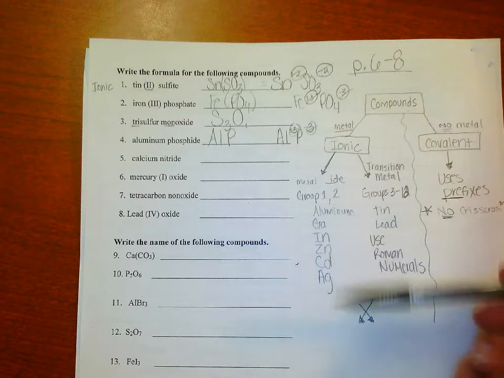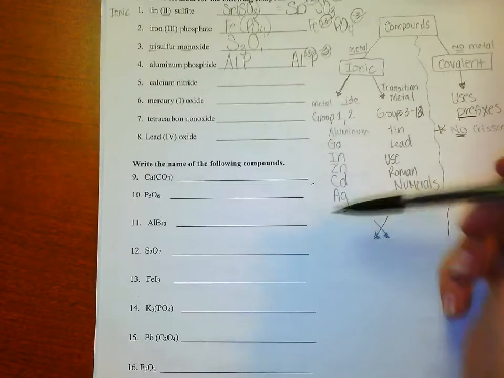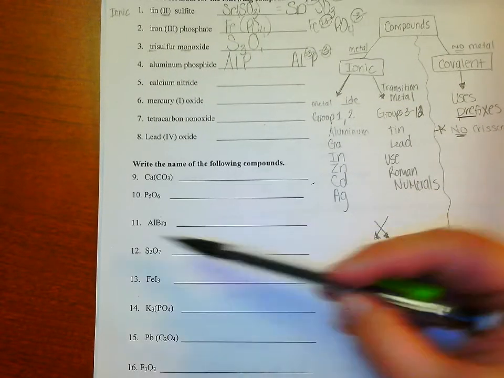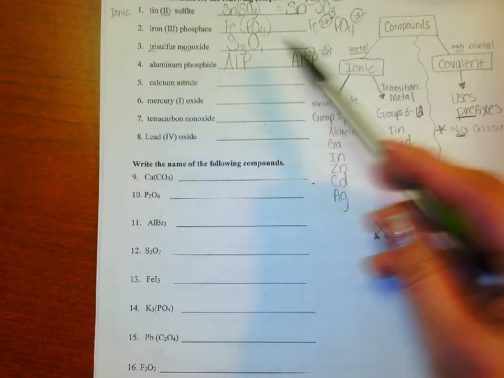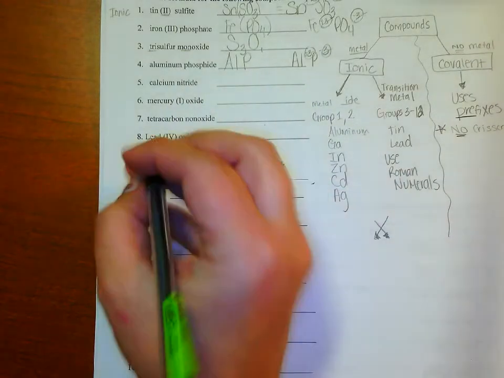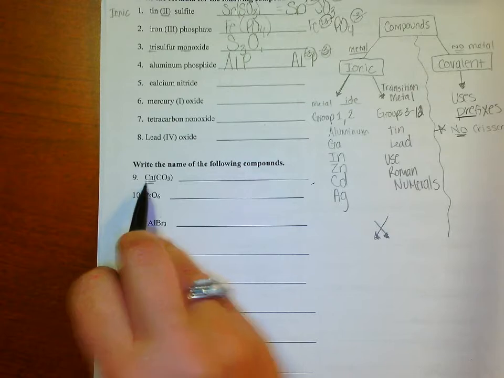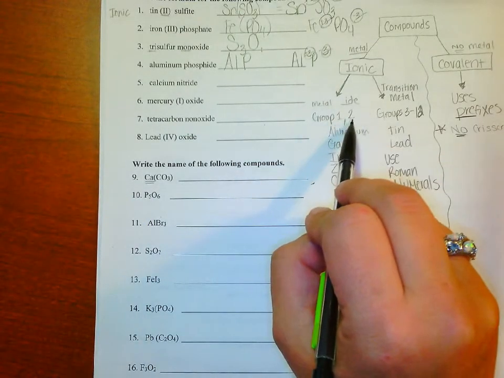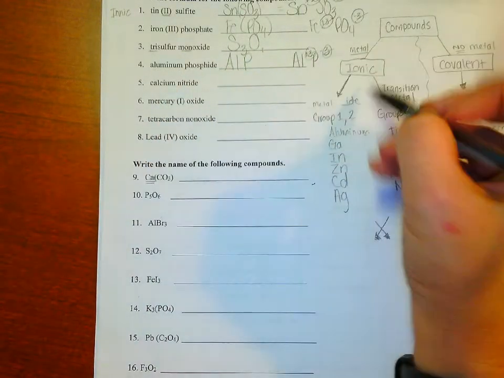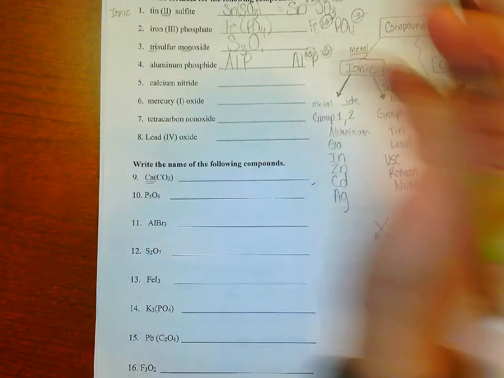Okay. On the bottom part, it's asking you to do the reverse. It's giving you the formula, and it's asking you to come up with the name. For number 9, calcium is definitely a metal because it's in group 2. So we are going to name the metal.